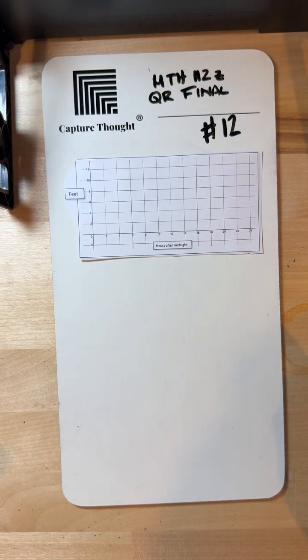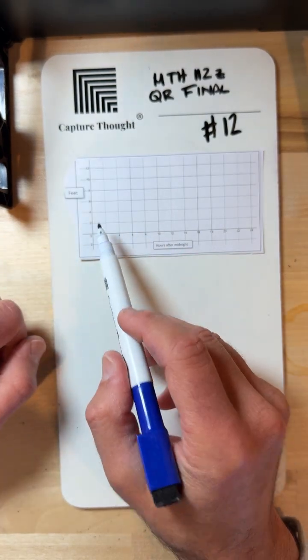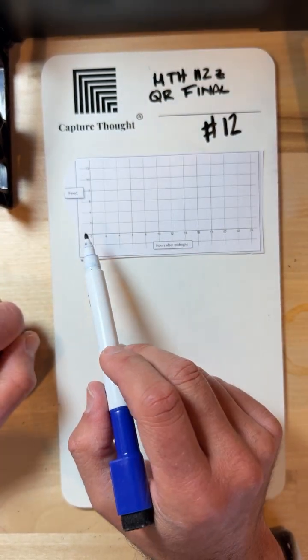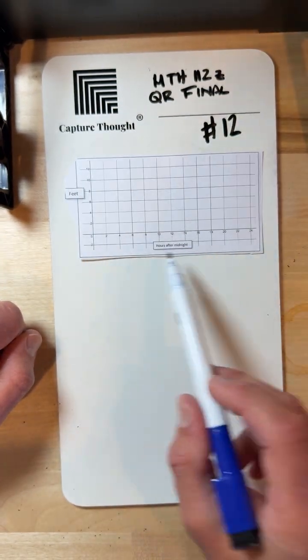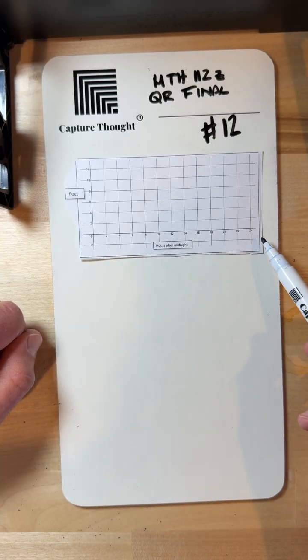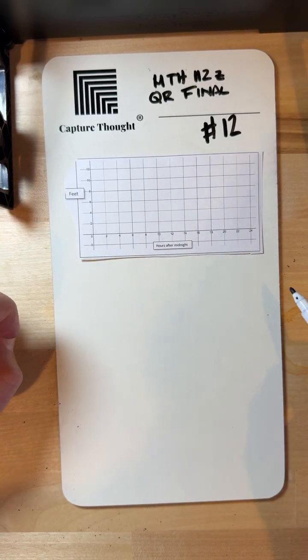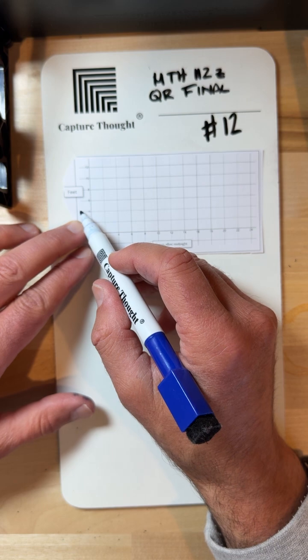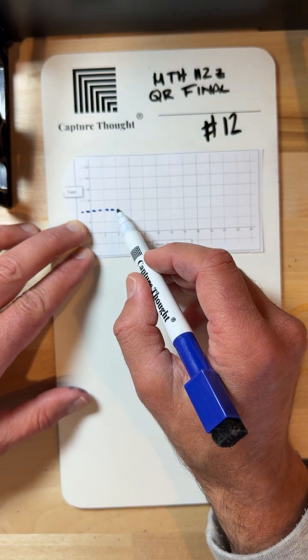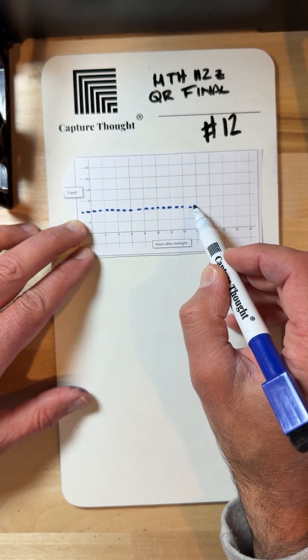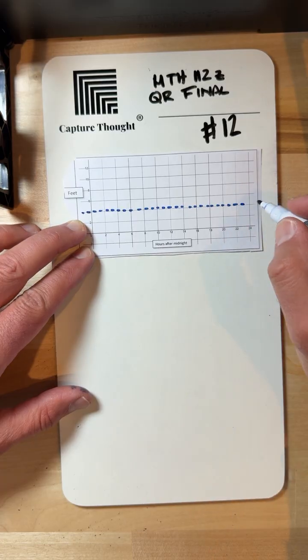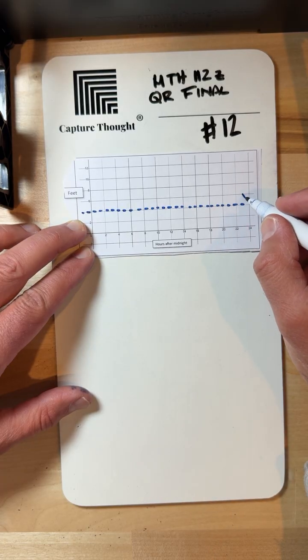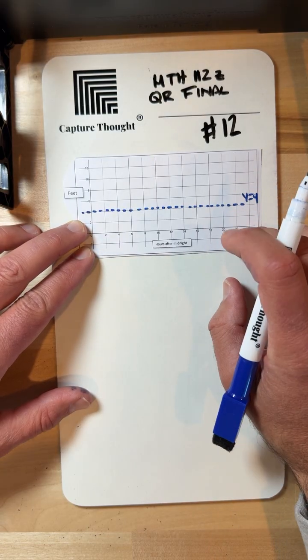So you want to start with the average water level at 4 feet. The y-axis is your height in feet. The x-axis is your hours after midnight, and there's 24 of them, and that goes by increments of 2. So this is my average of 4 feet. I'm going to go ahead and put this in. This is basically acting like the midline at y equals 4. So there's my first part.